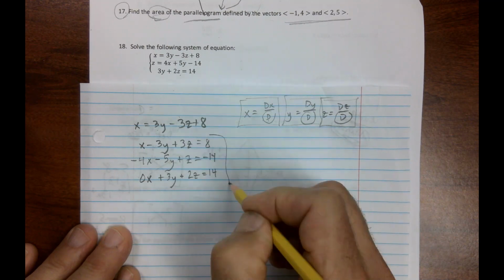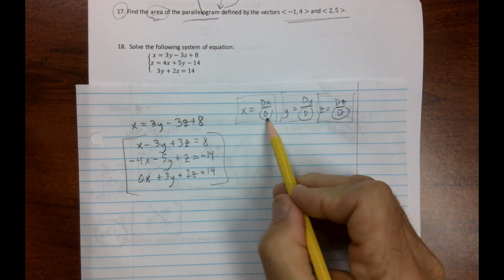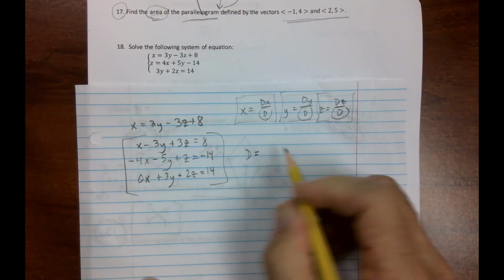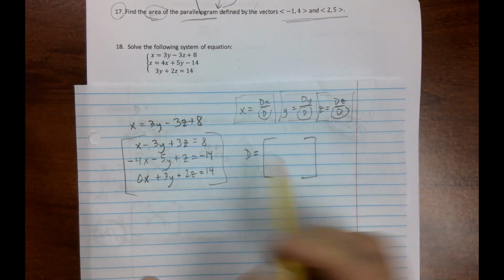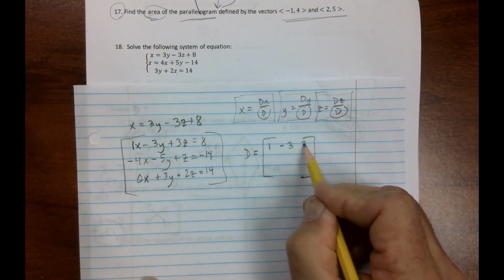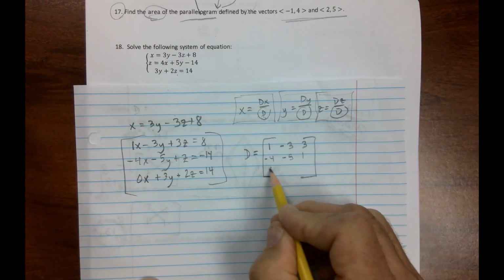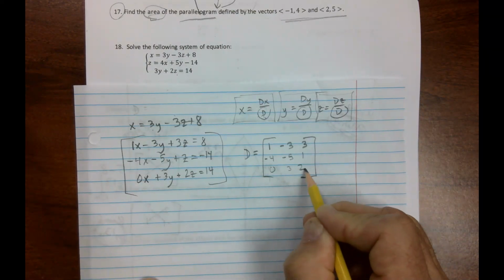So I'm really focusing on those brackets. How do I find D? Well, D is the 3 by 3 matrix made by just taking off all these coefficients. So 1, -3, 3, -4, -5, 1, 0, 3, 2.